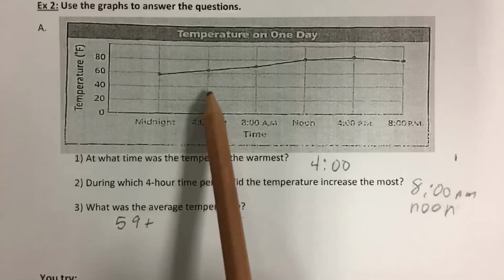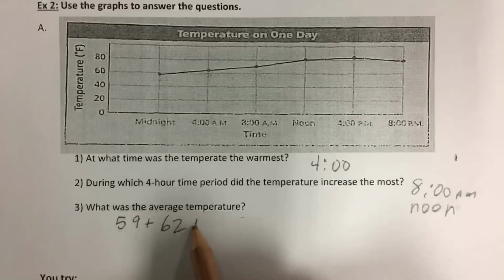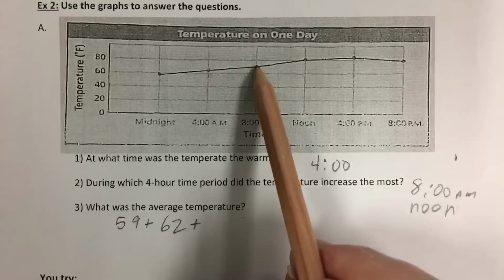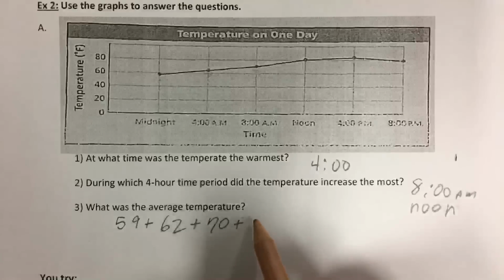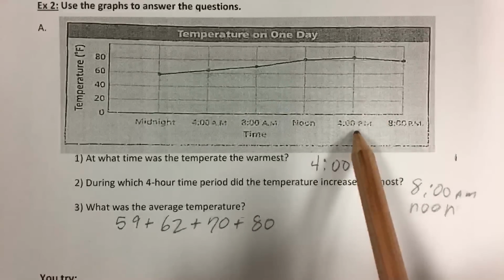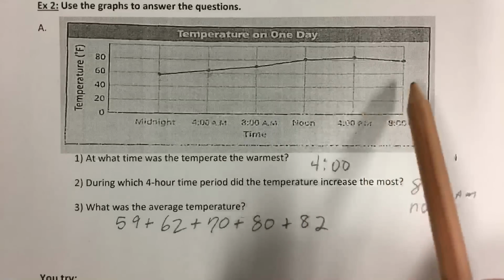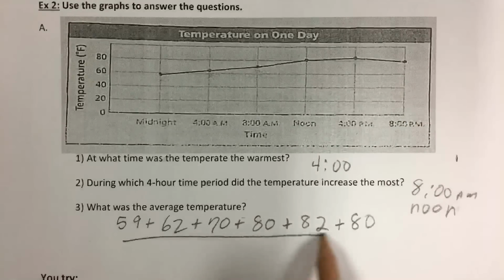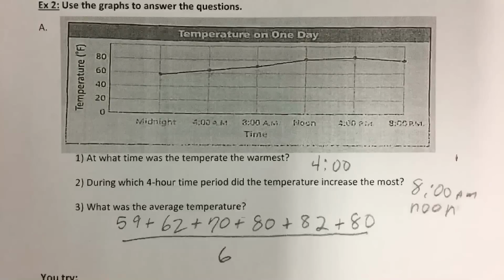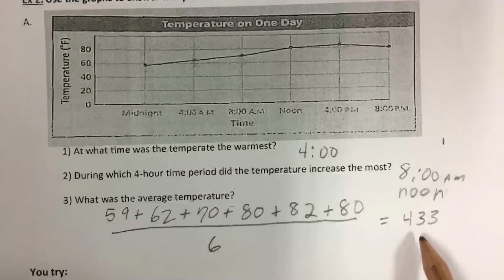Second one, it's a little above 60, maybe 62. 8 a.m., we're going to go right in the middle there. Why don't we say 70? Here it looks like it's on the 80. At noon, at 4 p.m., it's a little above. Let's say it's 82. And finally, we're back down to 80. We're going to divide all that by 6. If we add all those together, we get 433, and we're going to divide that by 6.